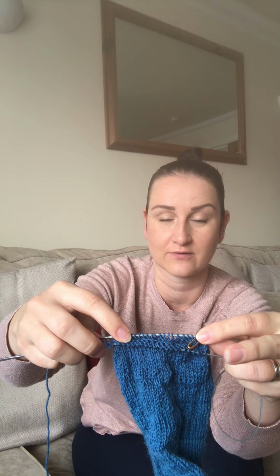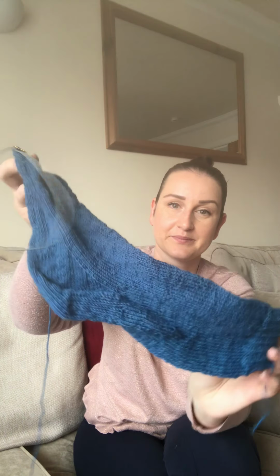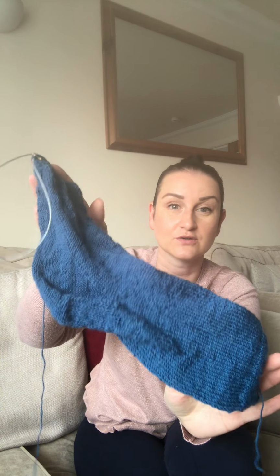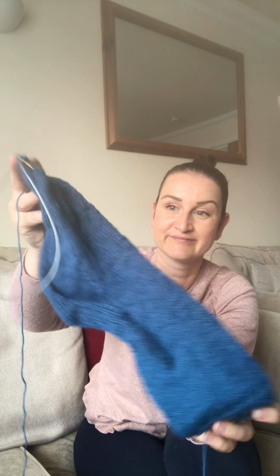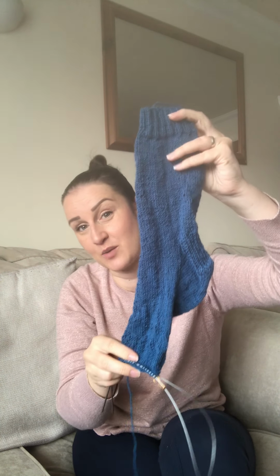Anyway, I am determined to finish this. I'm on the toe part where I'm decreasing either side on the top and on the bottom, so 4 stitches each round I'm decreasing. So I'm creating the toe at the moment. But yeah, I'm not feeling discouraged, not at all. But yeah, this is what I produced.